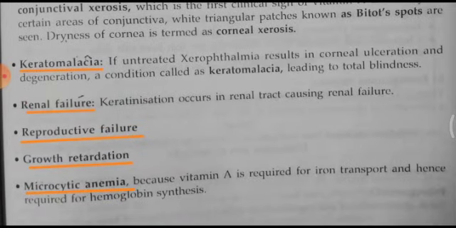Other symptoms of vitamin A deficiency are reproductive failure causing infertility, and growth retardation, where vitamin A is involved in gene, RNA and DNA metabolism, and it is going to affect growth. Microcytic anemia: vitamin A deficiency leads to iron-related problems, since vitamin A is involved in iron transport.